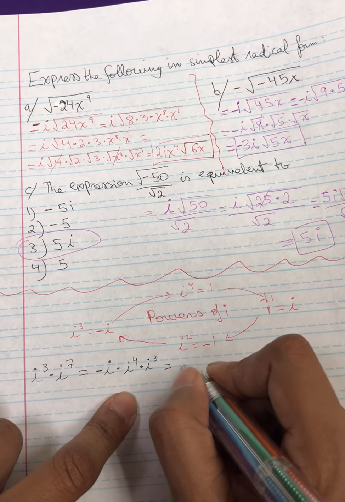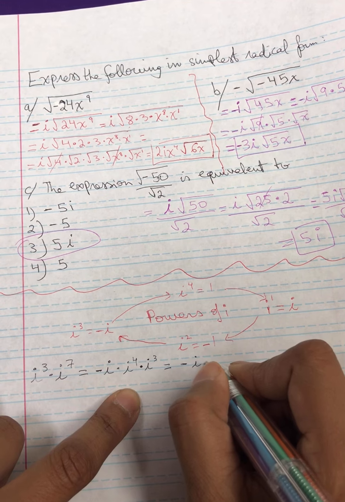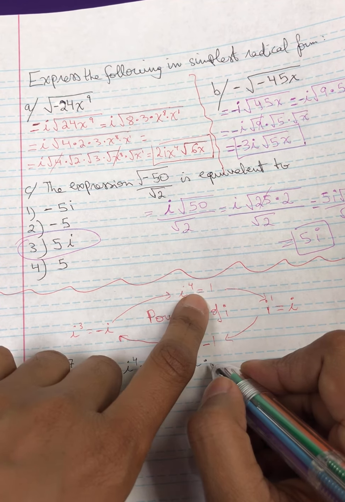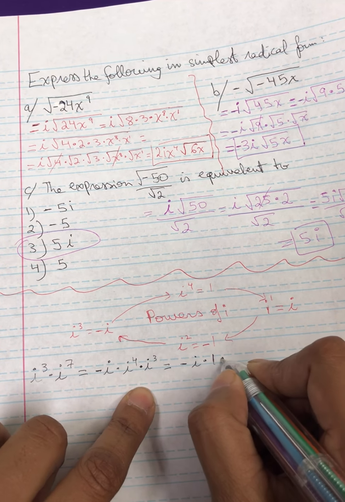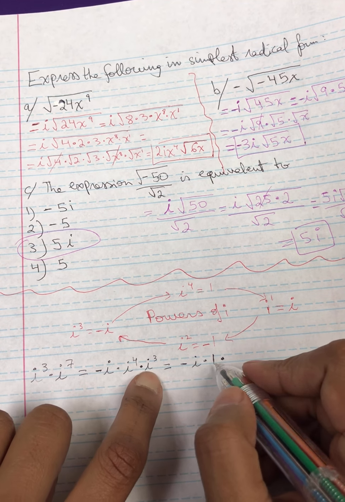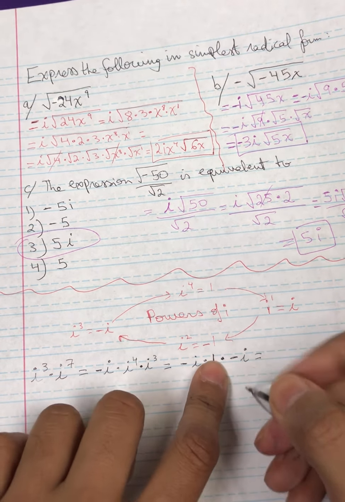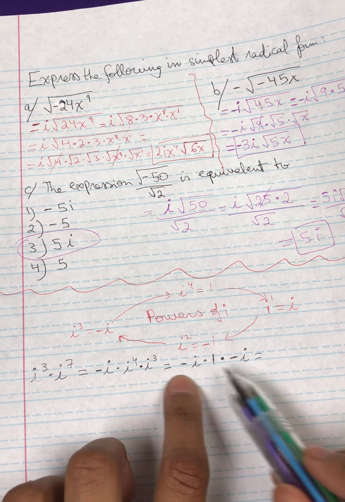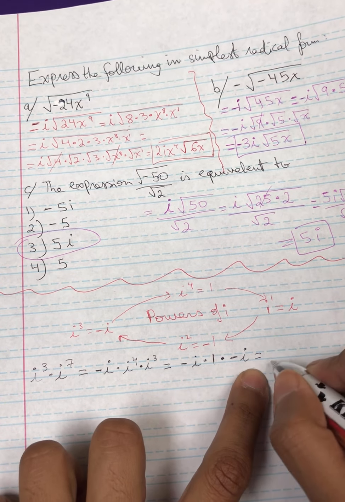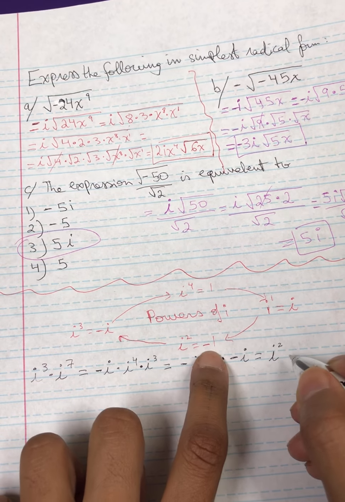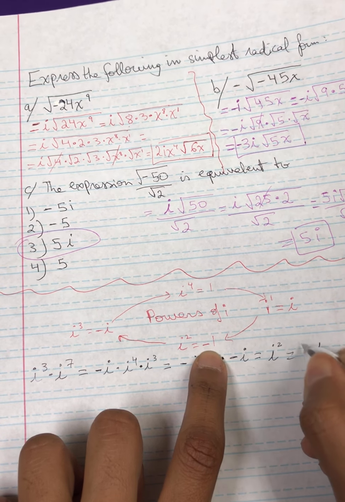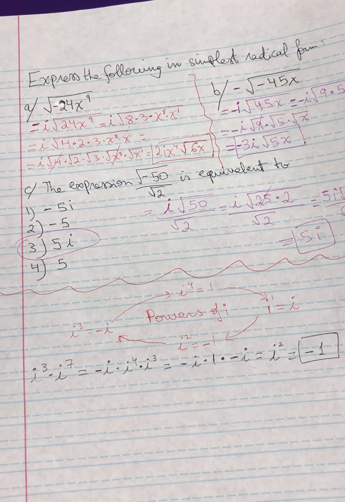Sure. So i to the fourth gives me 1. i cubed is negative i. Okay. So 1 times any number is that number. Negative times a negative gives me positive. i times i is i squared. What is i squared? Oh, it's negative 1. Hence, my answer becomes negative 1. And that's pretty much it.